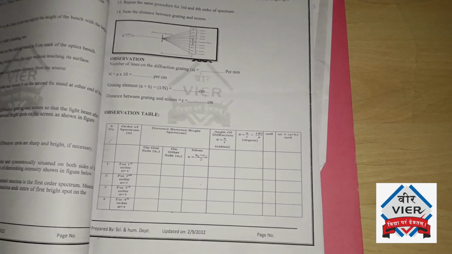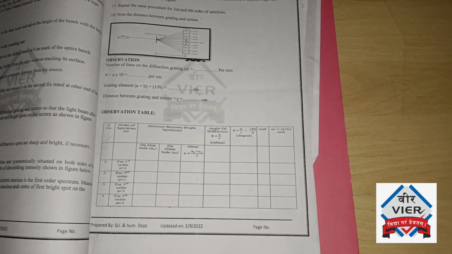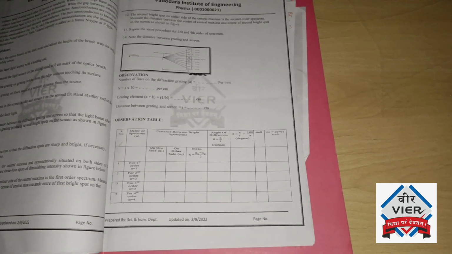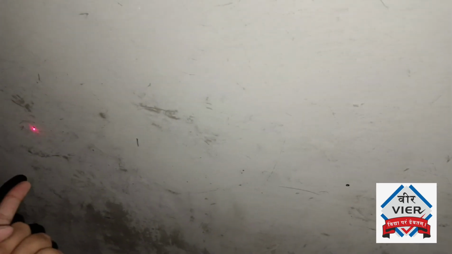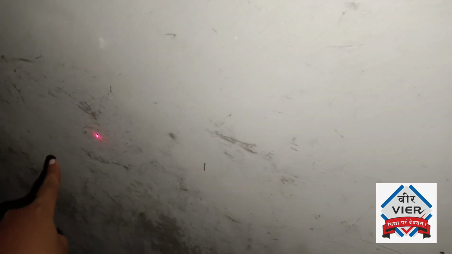So for readings, for first order, that is n is equal to 1, we have to take the reading of x1 and x2. So this is the central maxima. This side will be x1 and central maxima this side will be x2. So we have to measure the distance between central maxima to here, x1, and central maxima to here, x2. So we will get the values, that is x1 and x2.